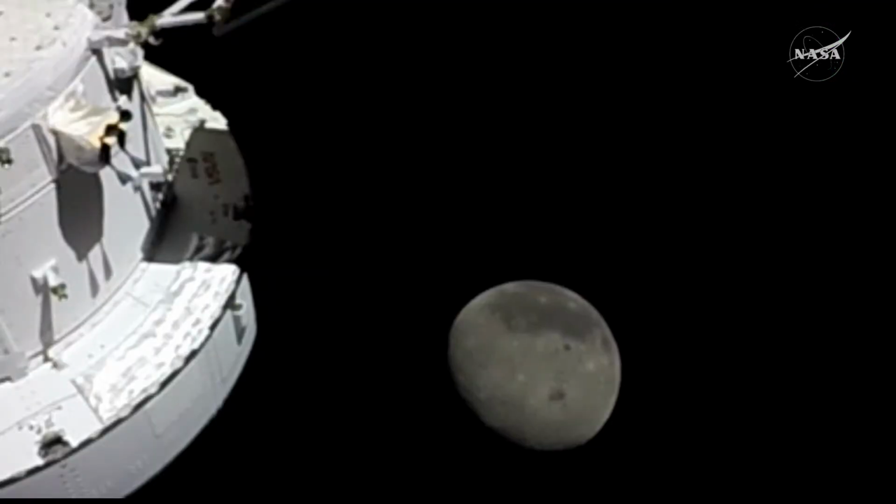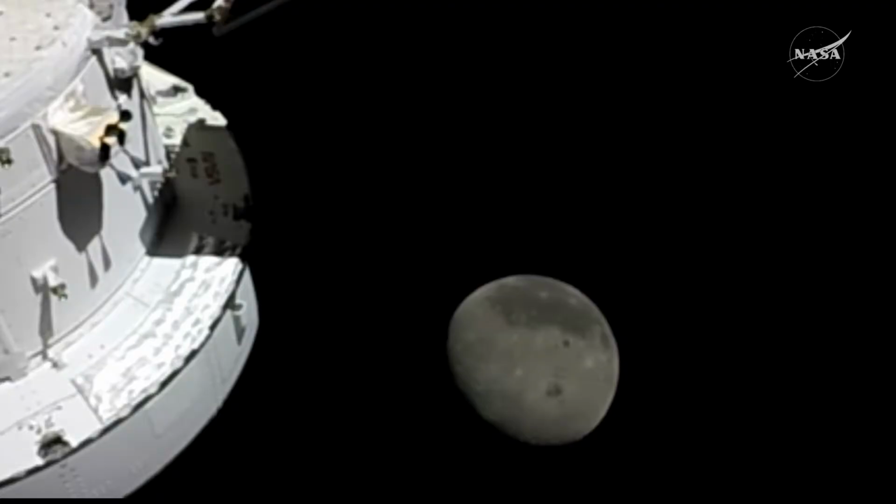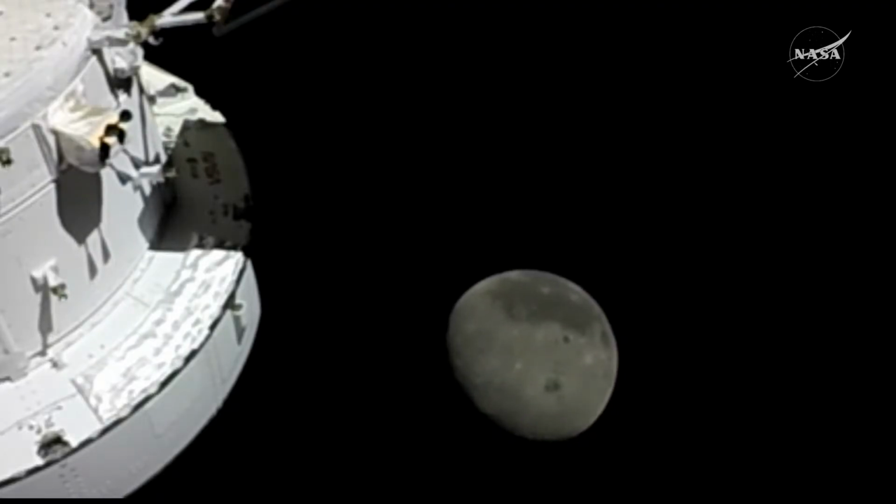There was a moment of silence here in Mission Control Houston. And now the team and the Artemis II crew are ready to begin their lunar flyby.